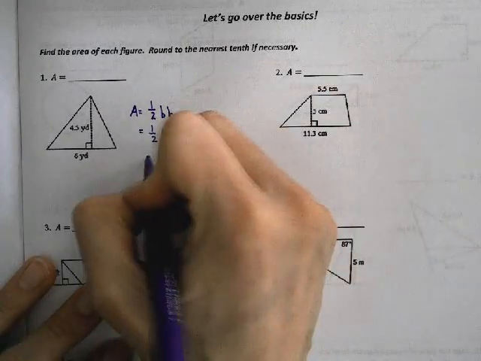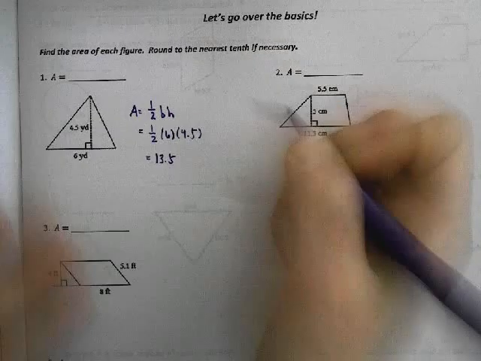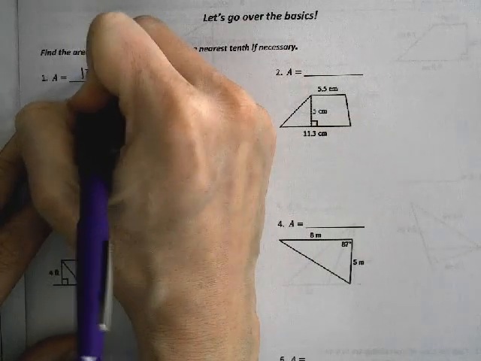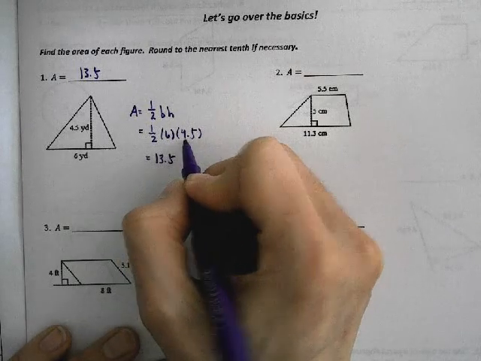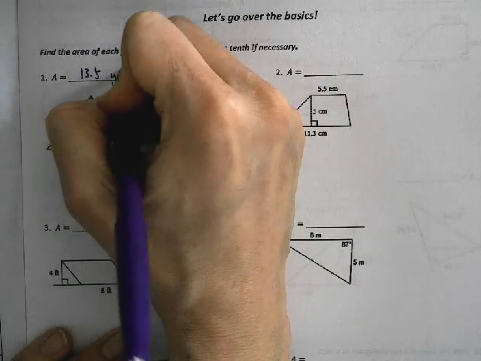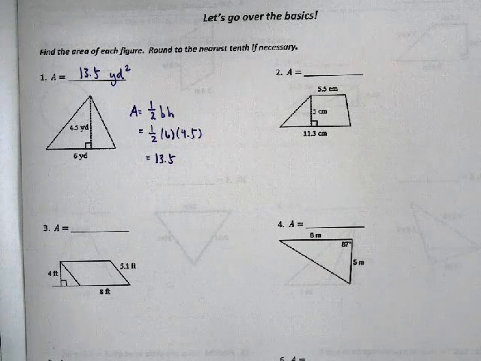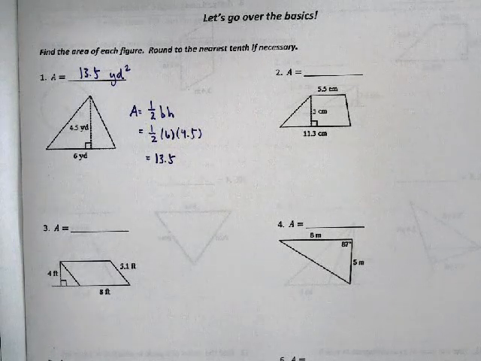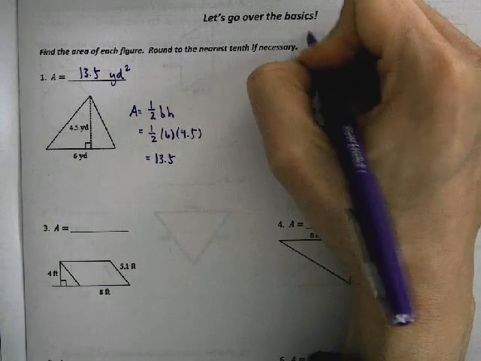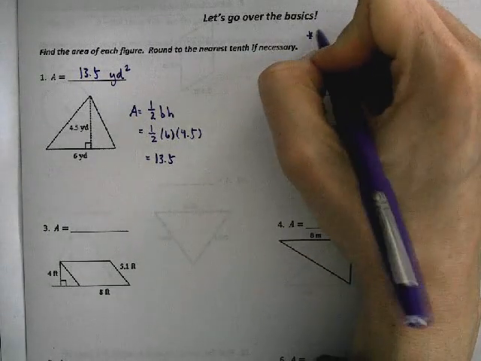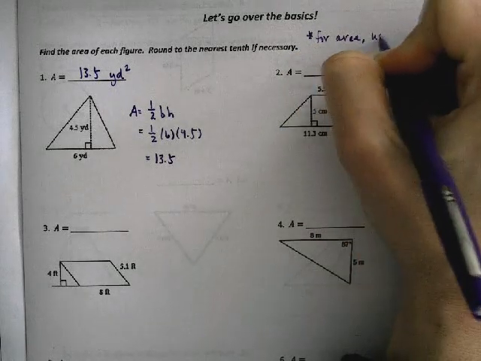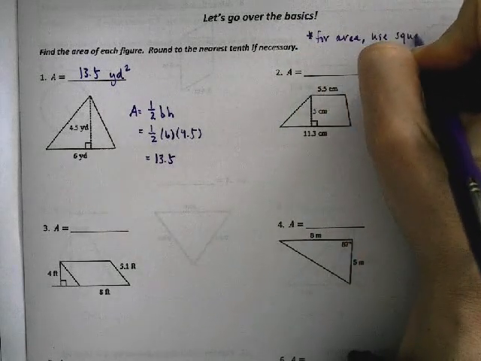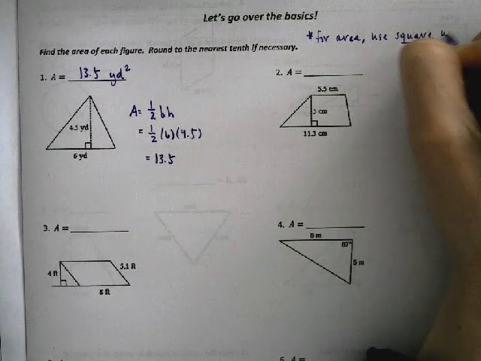Now, since units are specified in the problem, I'm going to make sure when I put my area to specify those as well. And again, since it's area, it's really yards times yards. We need for area to have square units, so yards squared. So I'm going to make a note of that and say, for area, we need to use square units.